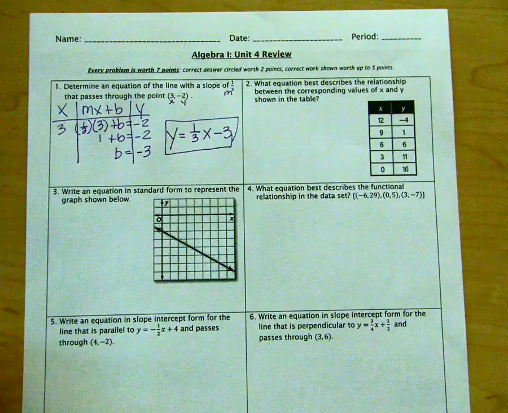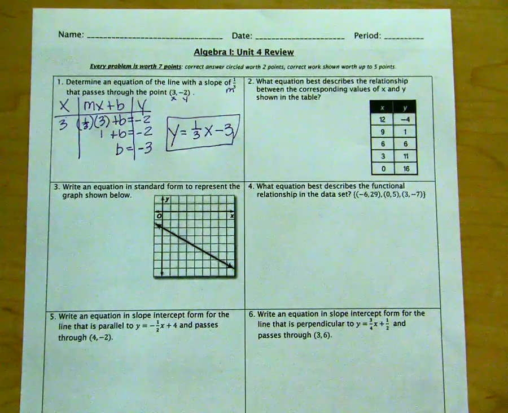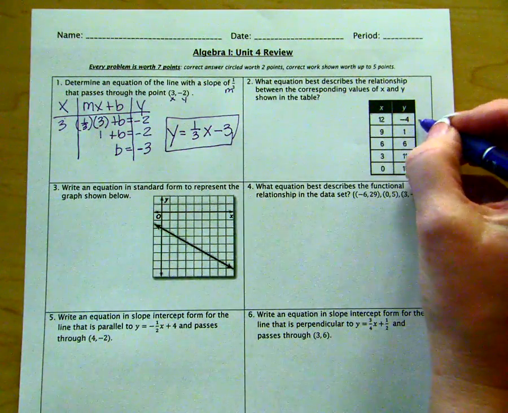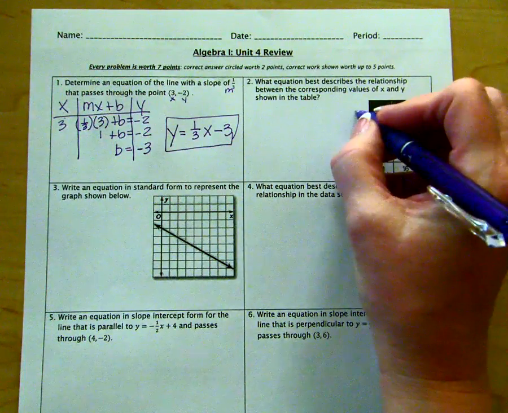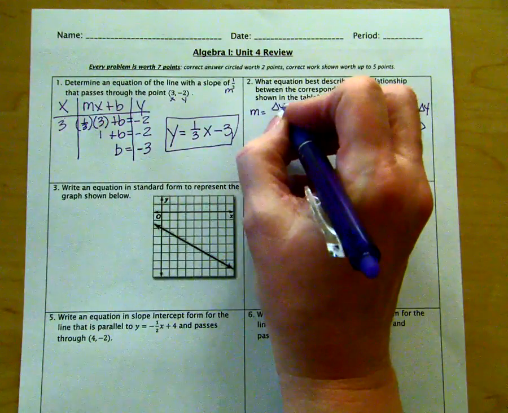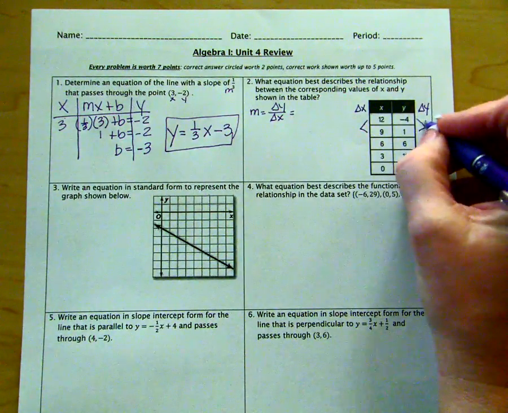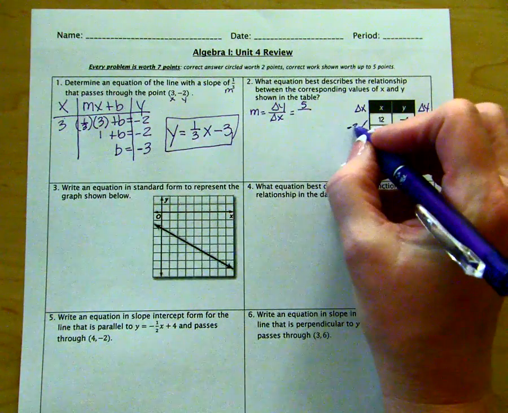For number 2, we have a table of values. We can use it to find the slope because they want us to write an equation to describe this table. So here we will find our change in y and our change in x, because remember that slope is the change in y over the change in x. So our change in y is +5. Our change in x is -3.